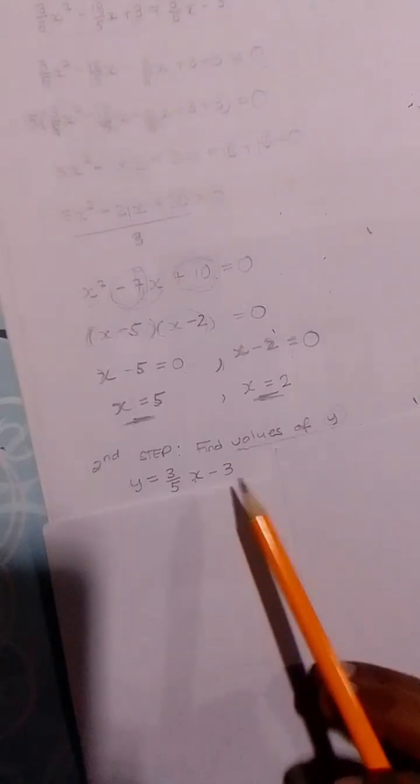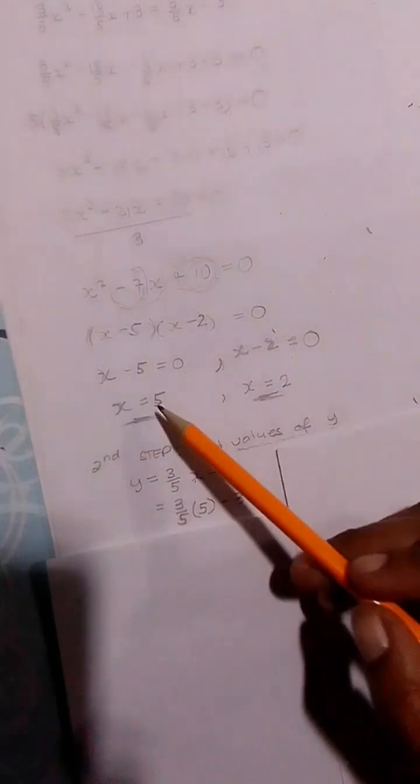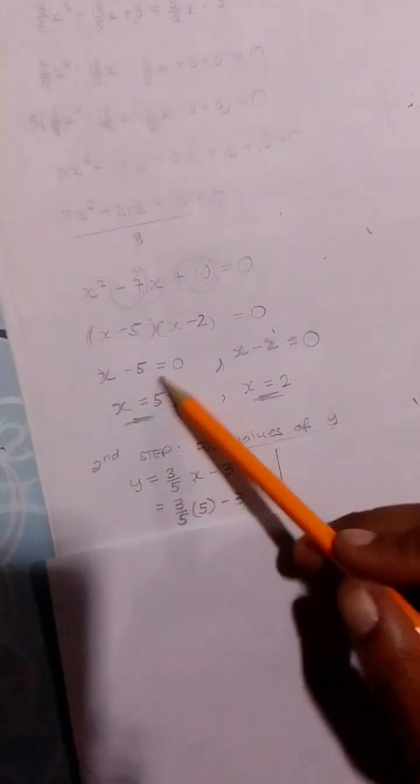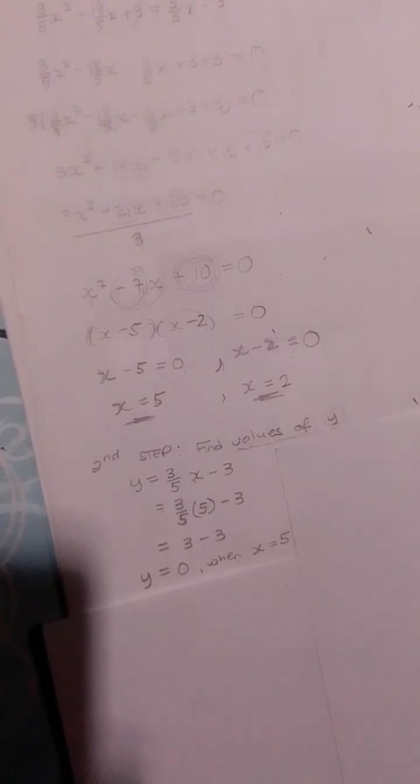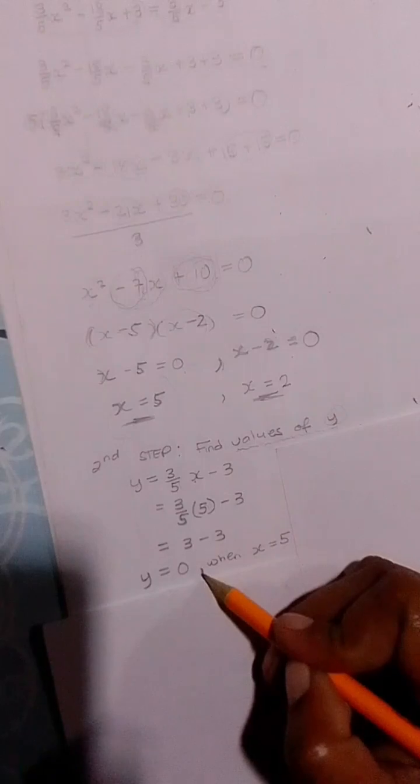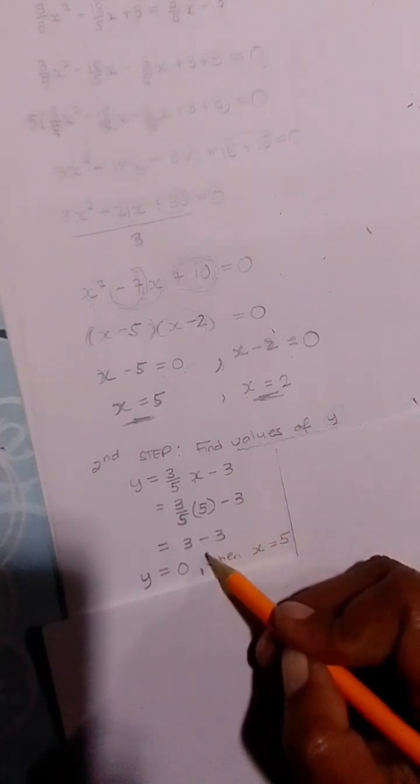For the value of y, we are going to use this equation, y is equal to 3 over 5x minus 3, which is the equation of the straight line. We also have the parabola equation, which we could use, but the equation of the straight line is simpler, so we are using it in the second step. Now we use x is equal to 5 to find the first intersection. After all the calculation, we have y is equal to 0 when x is equal to 5. That is for one intersection.